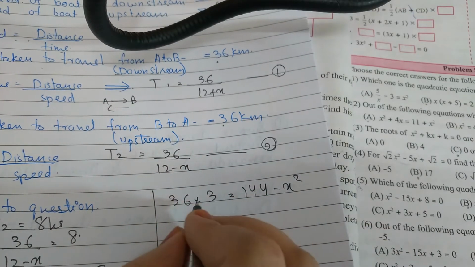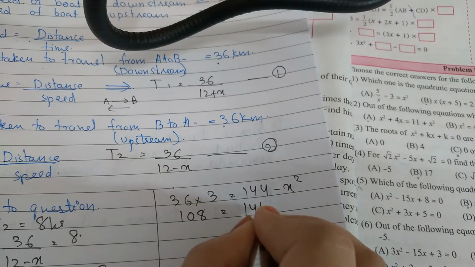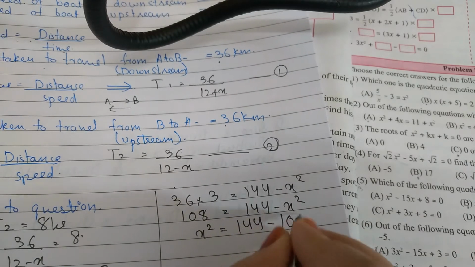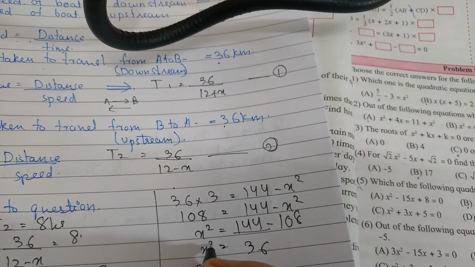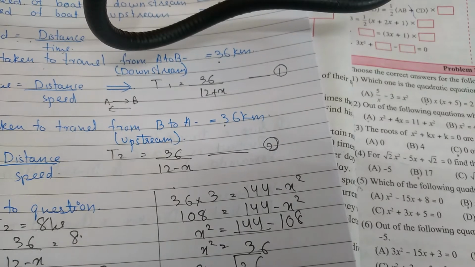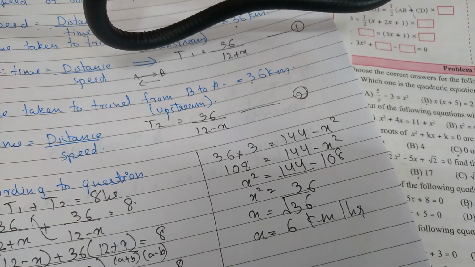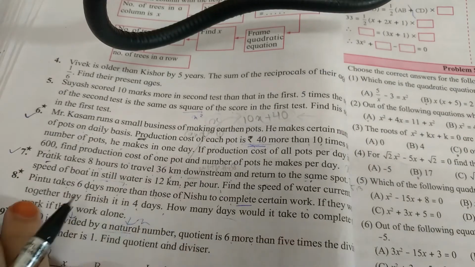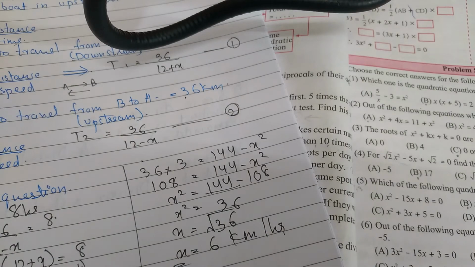Now 36 times 3: 6 threes are 18, 3 threes are 9, plus 1 is 10, so 108 is equal to 144 minus x square. Now x square is equal to 144 minus 108, and on solving this we get 36. So x square is equal to 36, that means x is equal to the square root of 36, that means x is equal to 6 kilometers per hour. Square root of 36 is equal to 6. So we find the speed of the water current is 6 kilometers per hour.